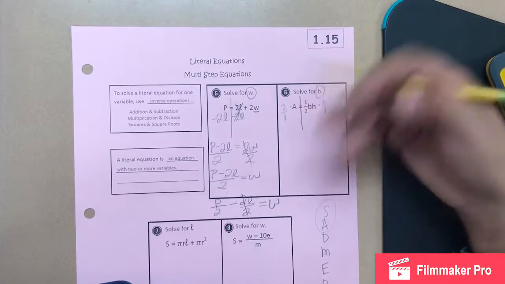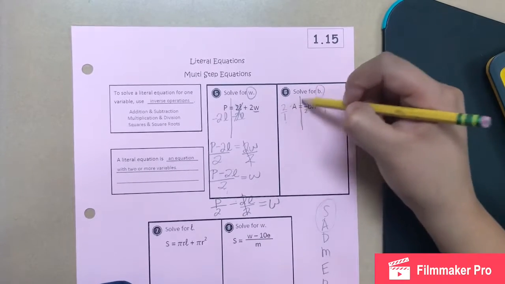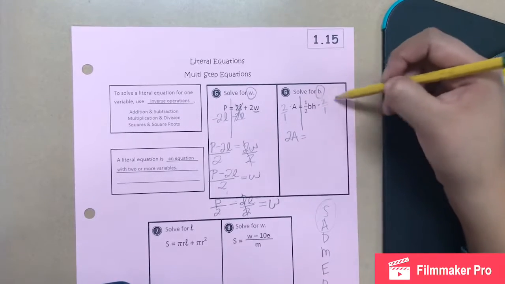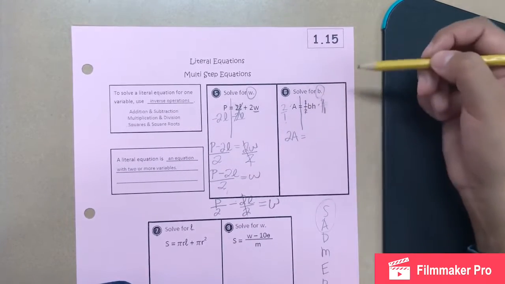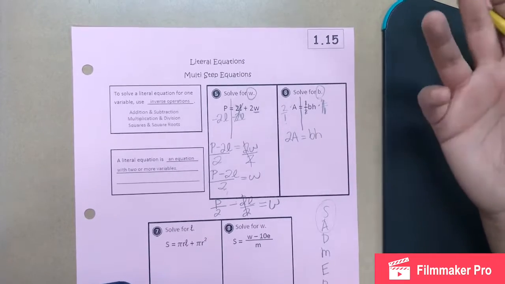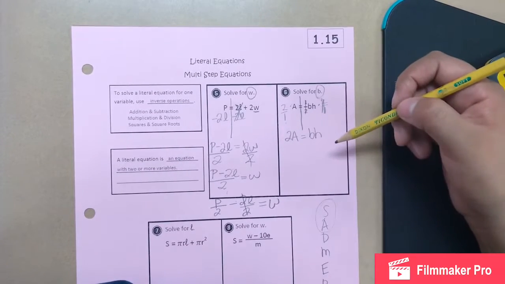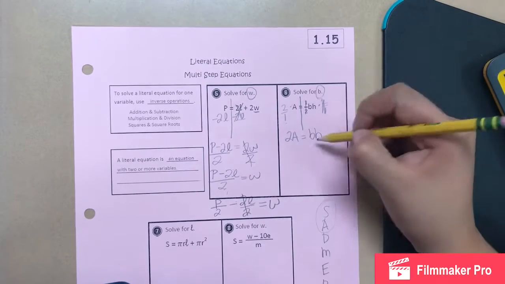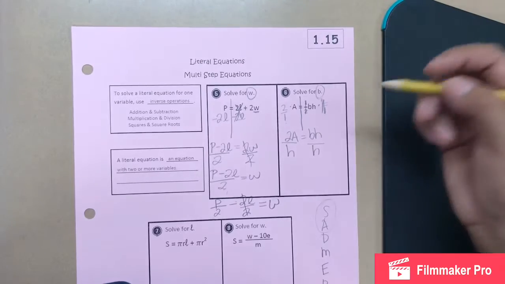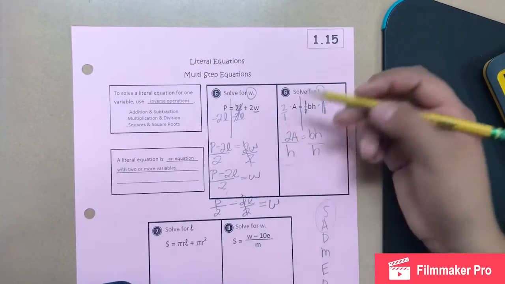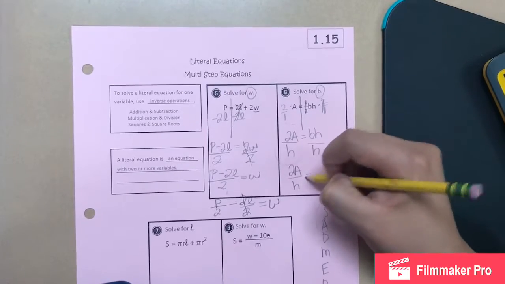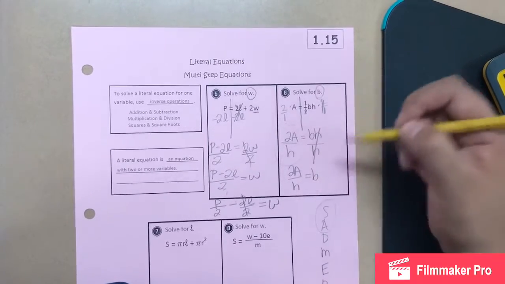So 2 over 1 is the same thing as 2. So 2 times A is 2A. Equals, by multiplying by 2, I just got rid of the fraction on this side, and I have BH. Now, to get B by itself, right now it's being multiplied by H, so the inverse of multiplication is division, and I'm going to divide by what I'm trying to separate from B. And over here, I have no idea what 2A over H is, so 2A over H equals B because the H's cancel.